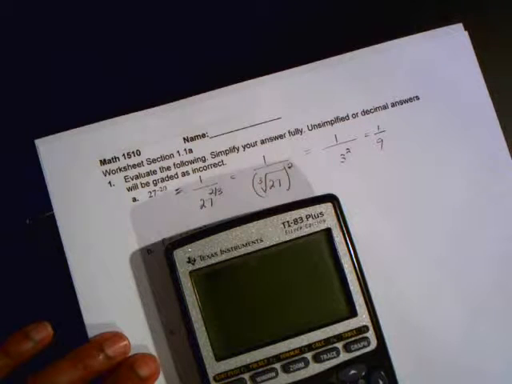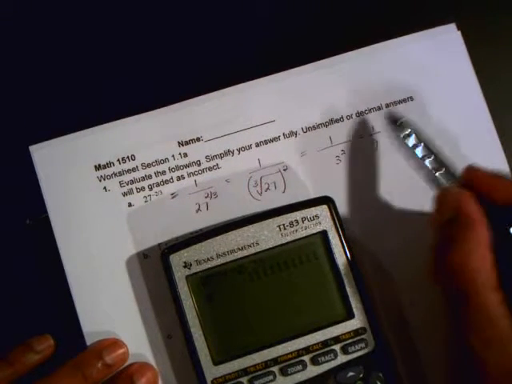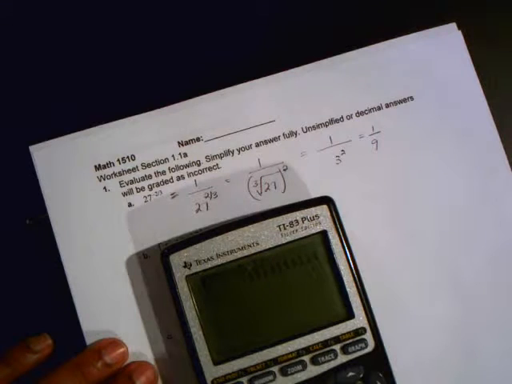Okay, calculator check. You would type this in carefully using parentheses. 27 raised to parentheses negative 2/3, and you get a decimal answer. Remember, no decimal answers, so we'll go to math, frac, convert it to a fraction, and you have 1/9.